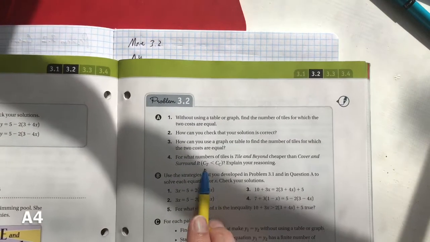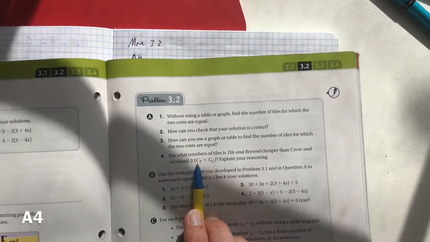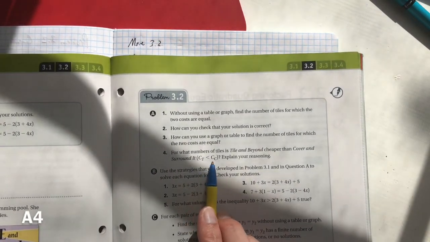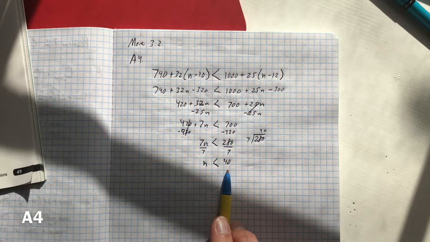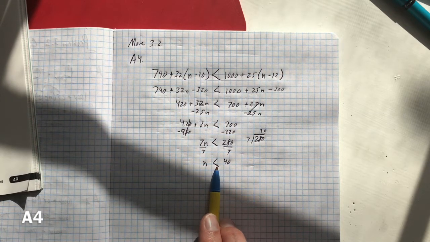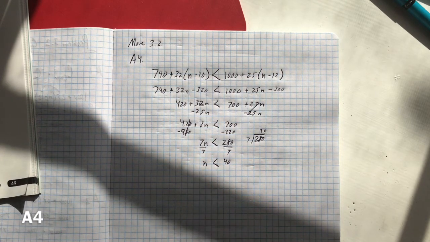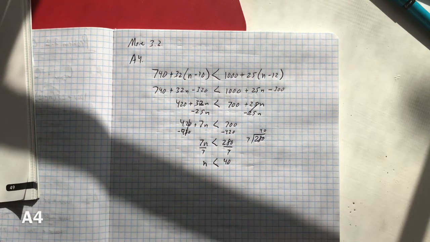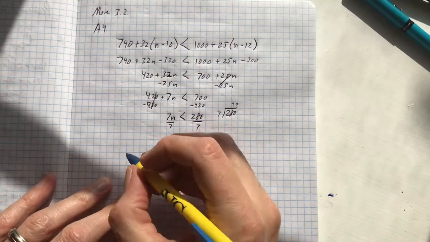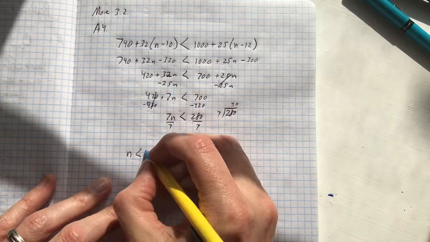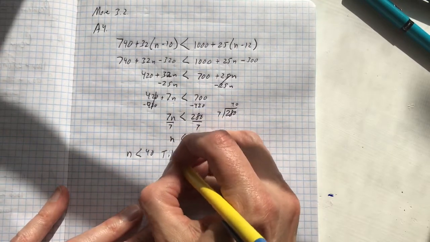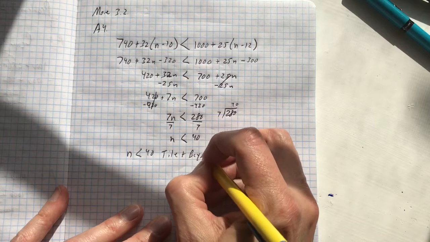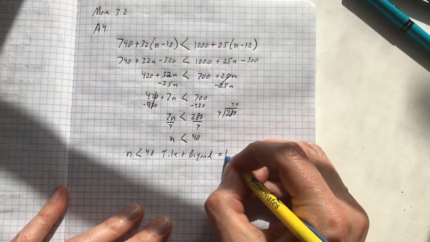So again, here's our initial question: when is Tile and Beyond less than Cover and Surround It? Whenever fewer than 40 tiles are purchased. When they were equal, it was 40. Whenever the number is less, it could be 39 or 38 or anything down that way. What we need to know is that whenever n, the number of tiles, is less than 40, that means that Tile and Beyond is less expensive.